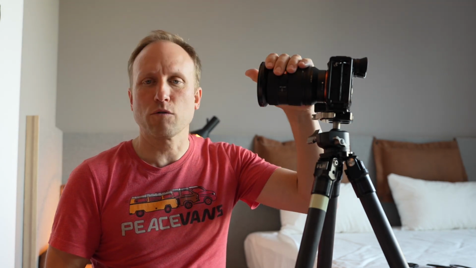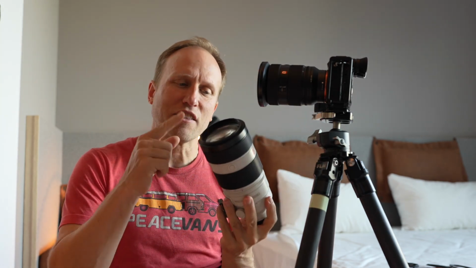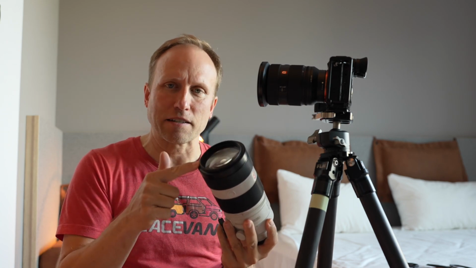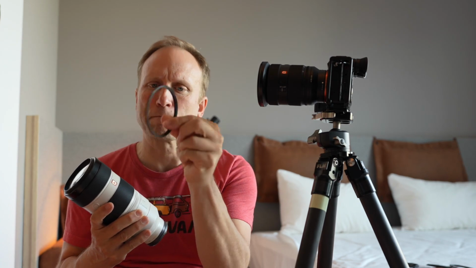So for instance, this is an 82 millimeter 24 to 70 lens, 82 millimeters out at the end. That's the filter size I need for that. But I also own this 100 to 400 that has a 77 millimeter filter size. So I don't have to buy different filters for each, because there are things like step-up rings. This small piece of anodized aluminum allows me to screw on this adapter that goes from 77 to 82. Once that is attached, then I can use my 82 millimeter filters on this lens. It's very nice.